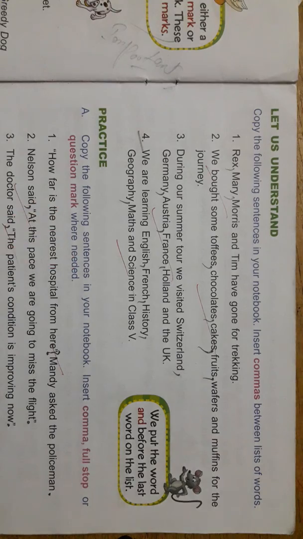So come to next practice. You have to insert comma, full stops or question marks, whatever is needed. So according to the structure of the sentence, you will have to insert comma or full stop or question mark. First one, how far is the nearest hospital from here? So it is a kind of question, so we are going to insert question mark. Mandy asked the policeman. Here after the policeman, you will have to insert full stop.